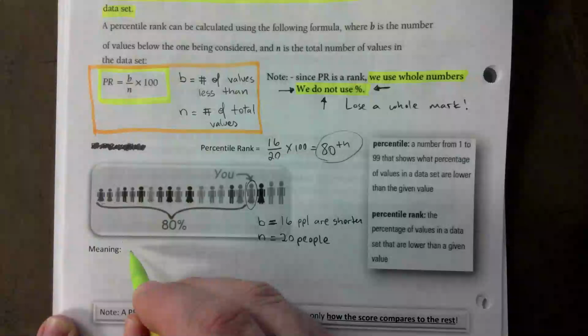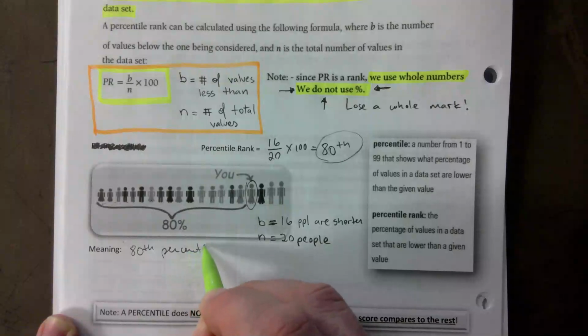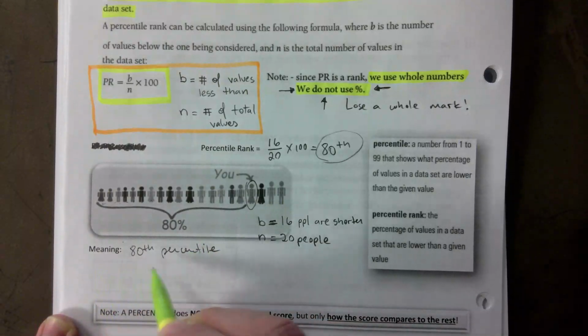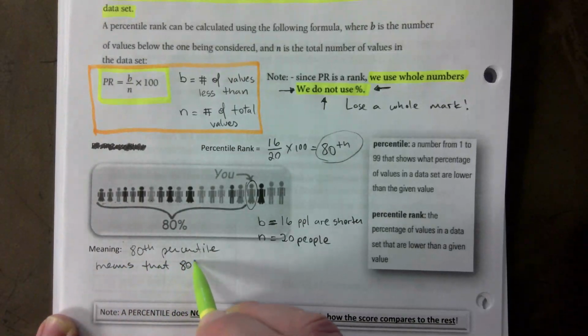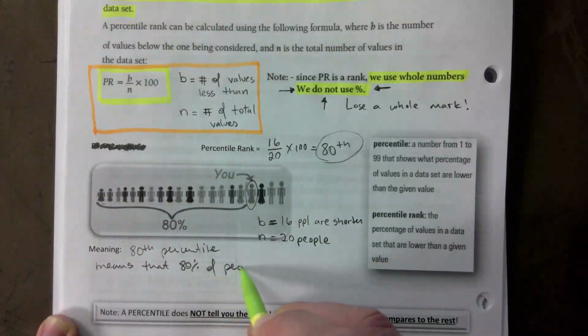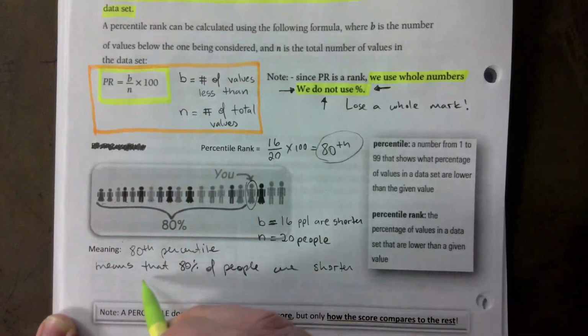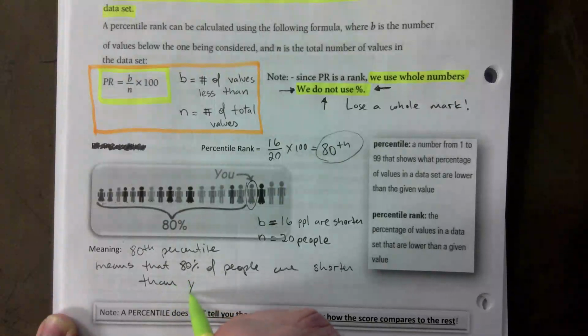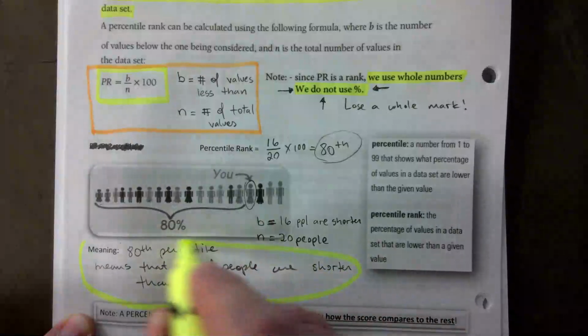Meaning, 80th percentile means that, in this case, 80% of people are shorter than you. This is the meaning. I think that's very important.